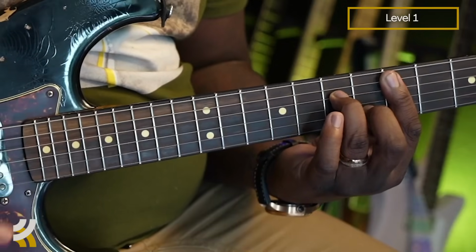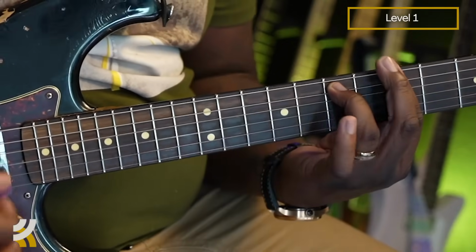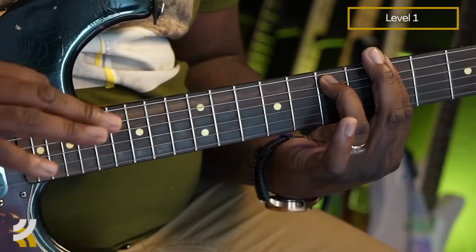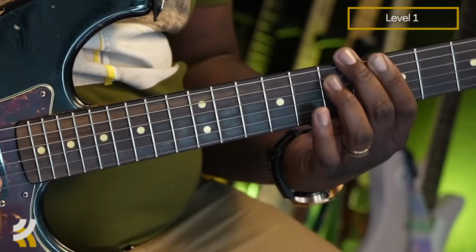Now, for level 1, it's really important to just know how to play this chord progression, 2, 3, 6. Let's make sure that we call out 2, 3, 6 when we're playing. So 2, we're just strumming a downstroke, 3, and then 6. Really clean. You don't want to do any kind of heavy lifting. If we want to make it sound like R&B, we just have to work on our timing.